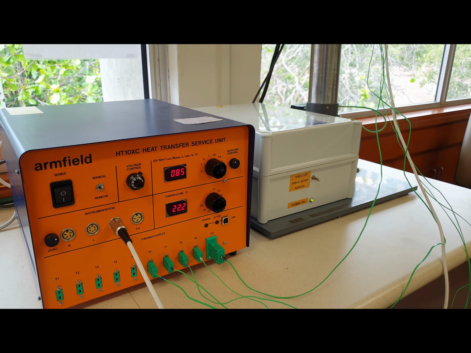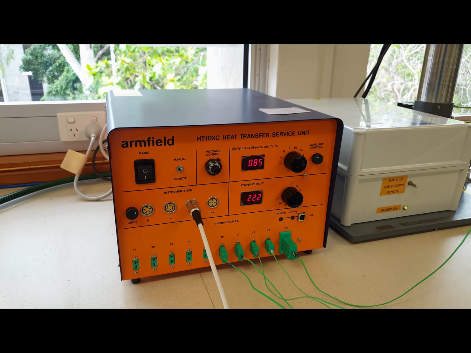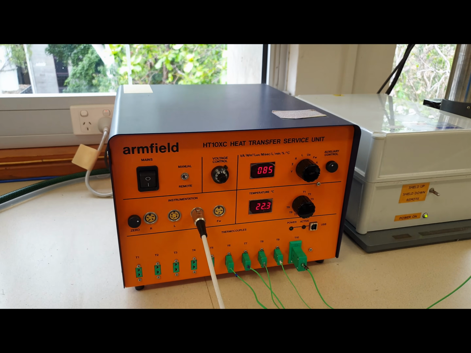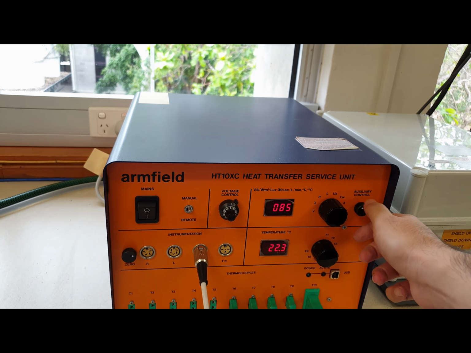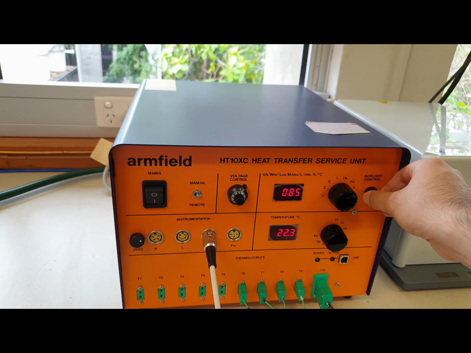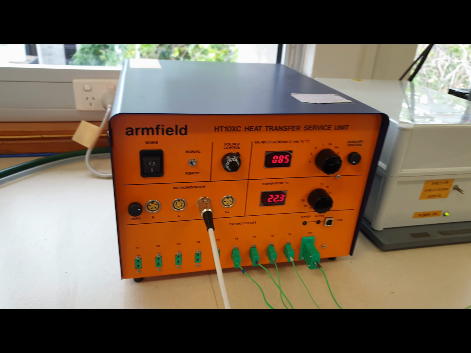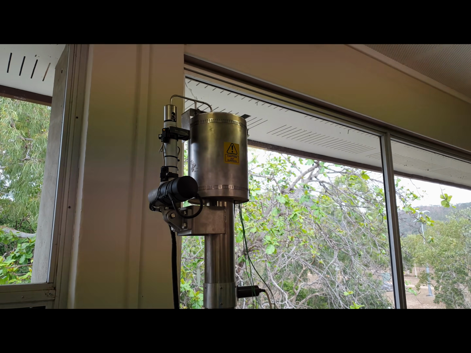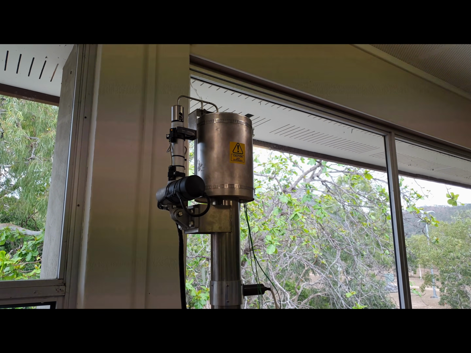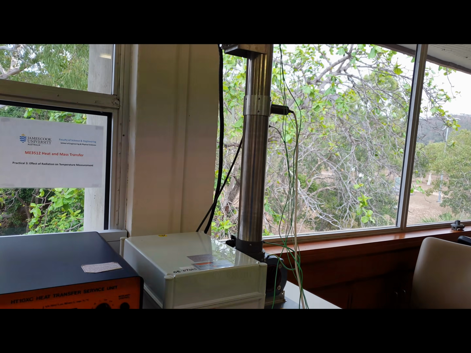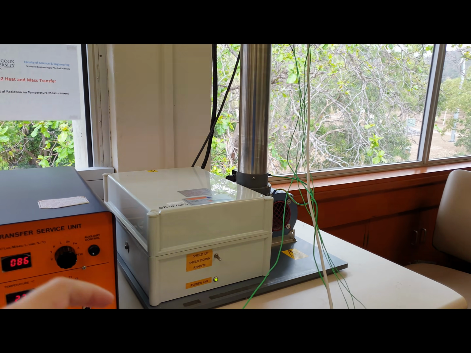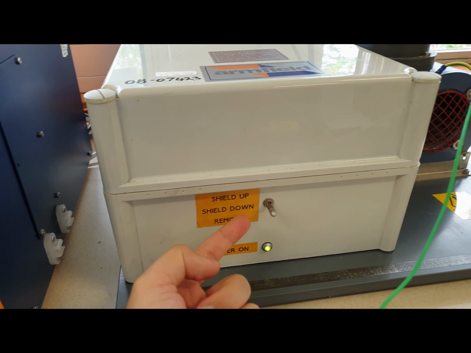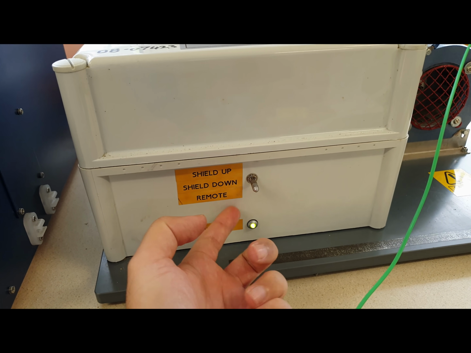Now I'm going to have no convection but radiation. So to stop forced convection, I'm going to make this velocity 0 by rotating this auxiliary control. And to have radiation, we need to raise this radiation shield. How am I going to do it? I'm going to push this button. As you can see, it says shield up. Let's push this button.